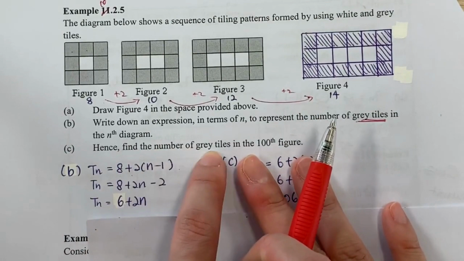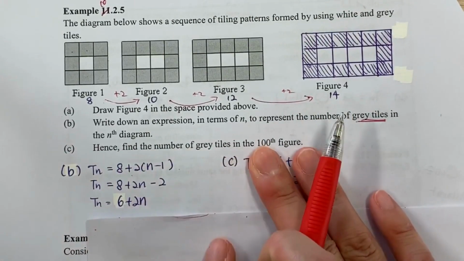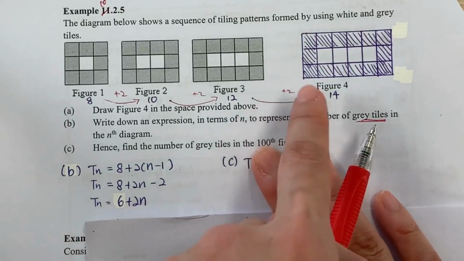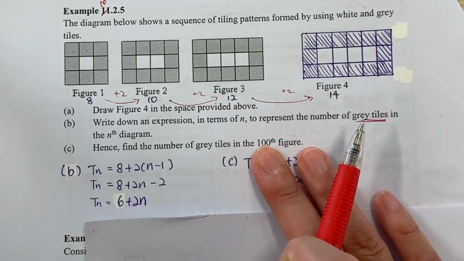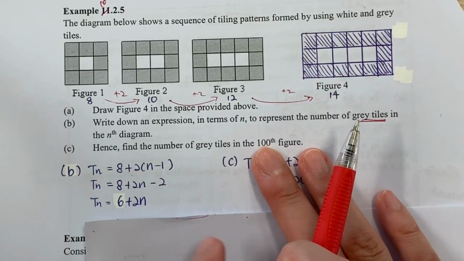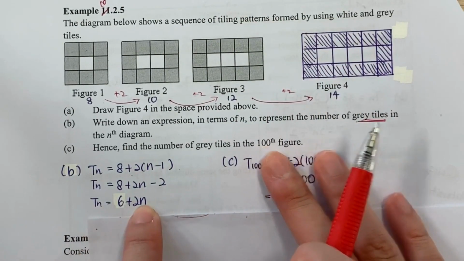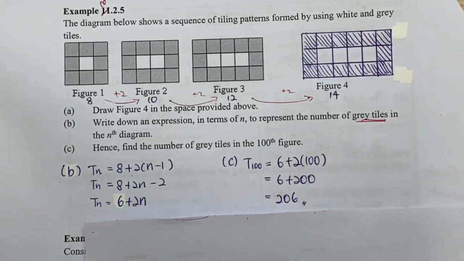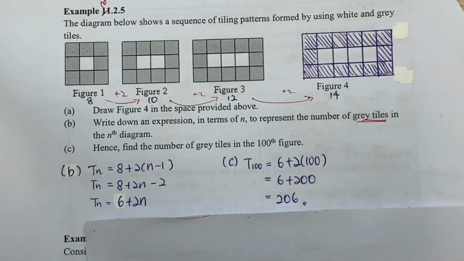Hence, find the number of grey tiles in the hundredth term. So this time with the general term formula, so easy. No need to go and add so many times until you reach figure 100, right? So just replace n with 100, you get 206. Presentation, follow mine, please. Don't do your own presentation or else I'll ask you to redo your homework.